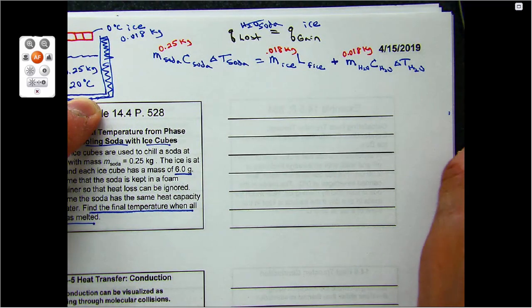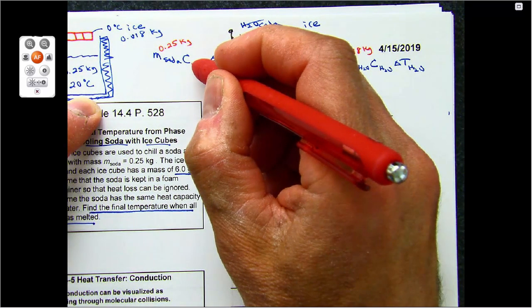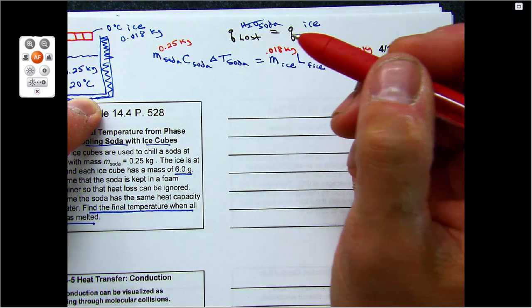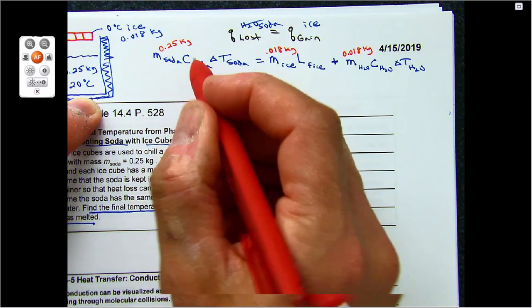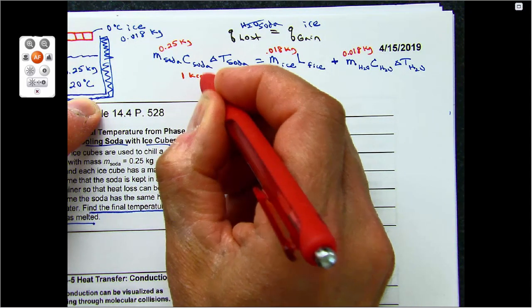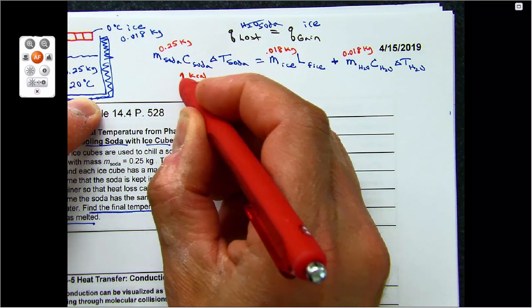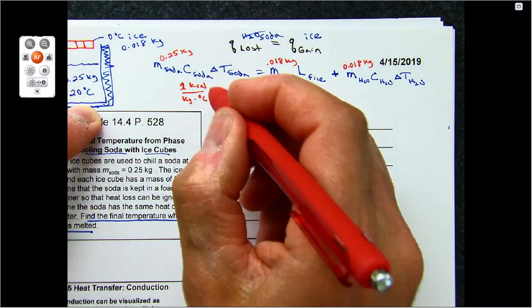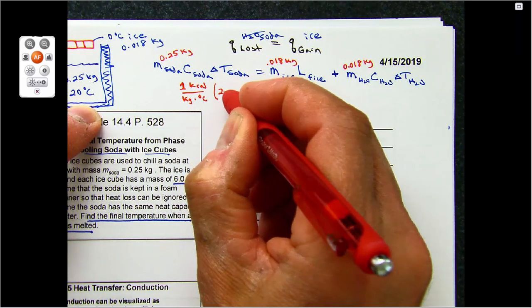So, let me put these in like this. My specific heat of my soda, we'll use this as water, since it says to assume basically it's water. This is going to be 1 kilocalorie per kilogram degrees Celsius. Change in temperature of our soda. How am I going to put this in? Yeah, 20 minus T final.